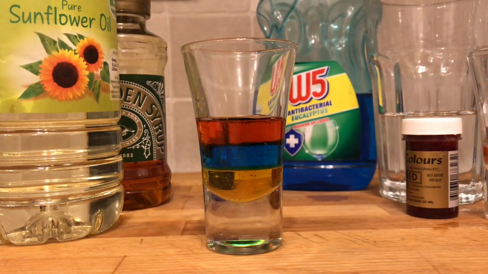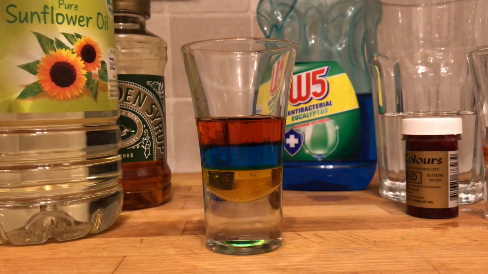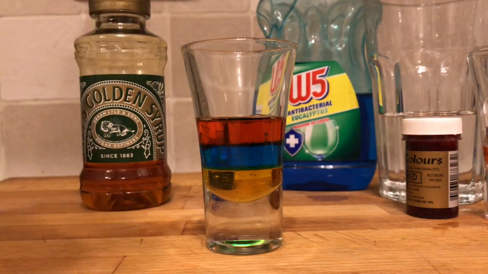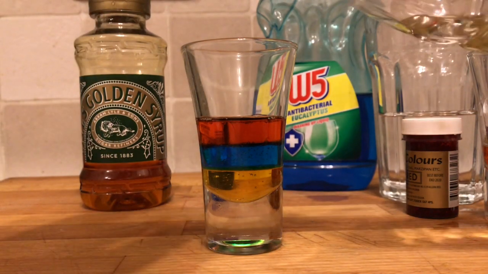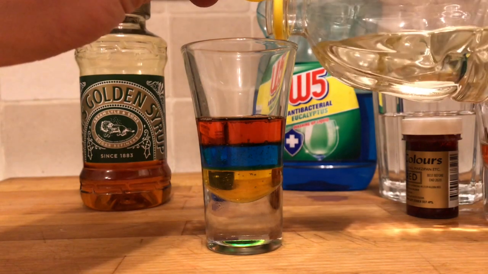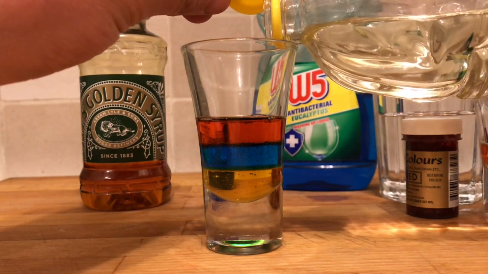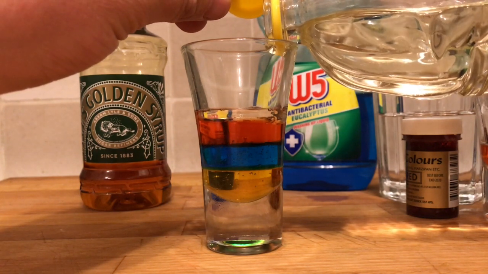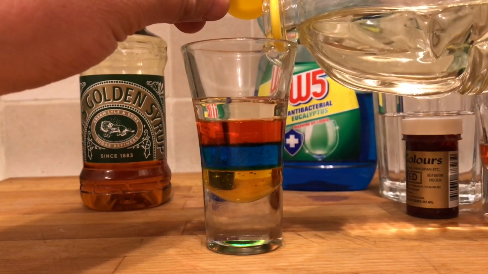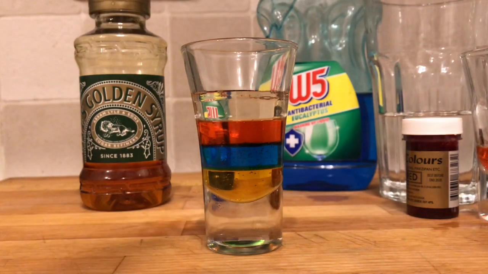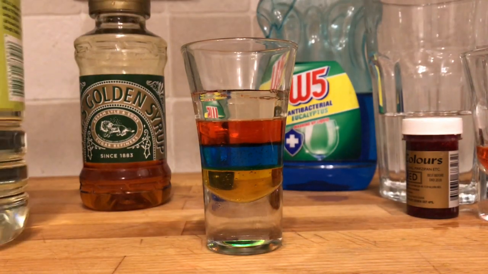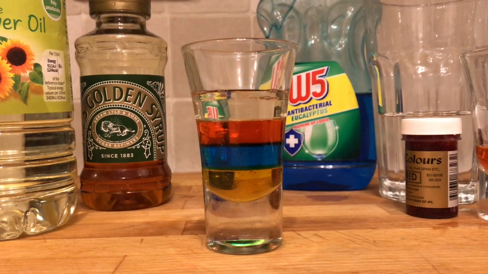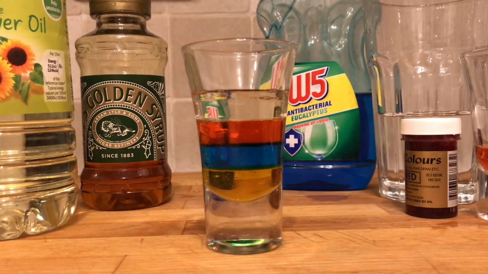Perfect. Which leaves us with only one liquid left, which is obviously our sunflower oil. I'm going to add this one in last, and again I'm going to take my time to do this. I'm going to really pour carefully. Let's see what happens. There we go. So I have created my rainbow glass by looking at the different densities of these liquids.